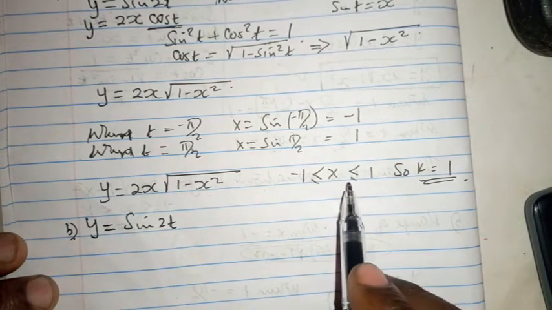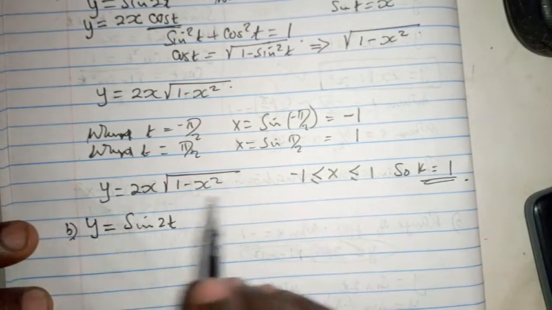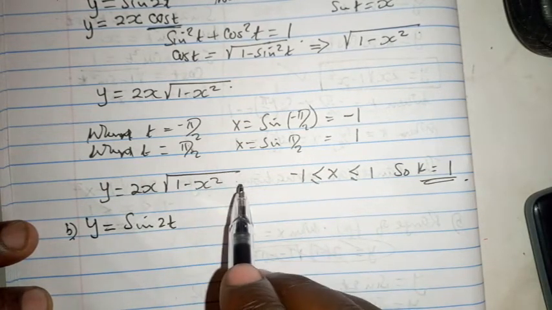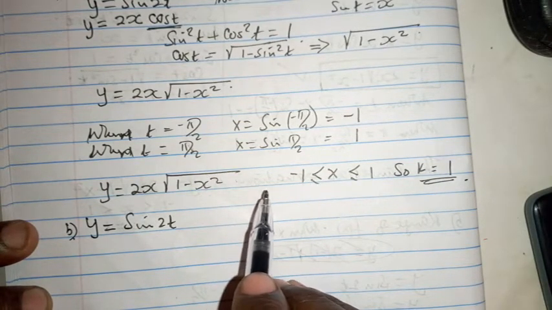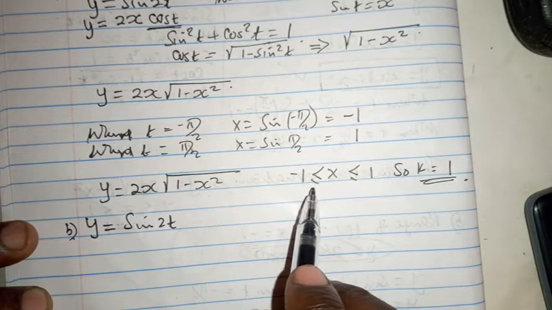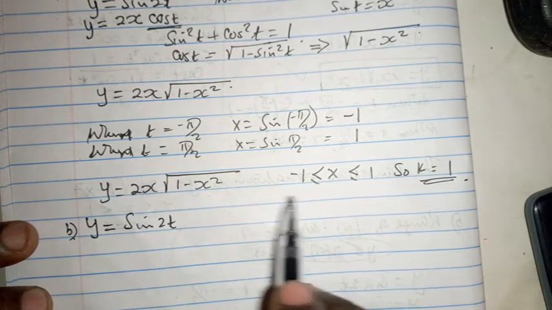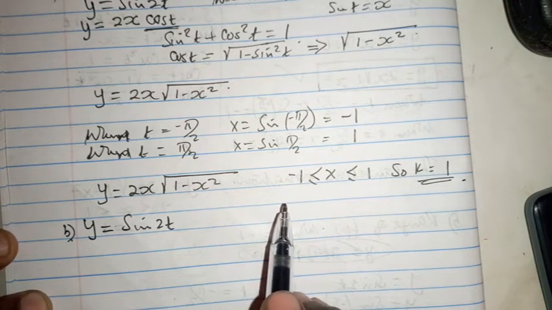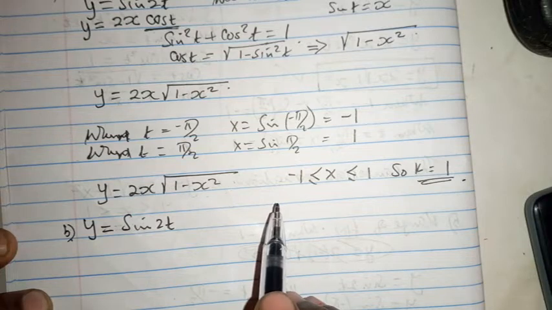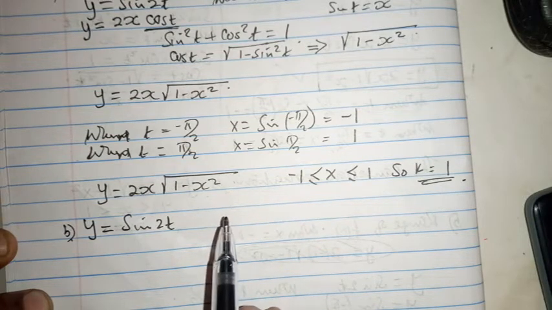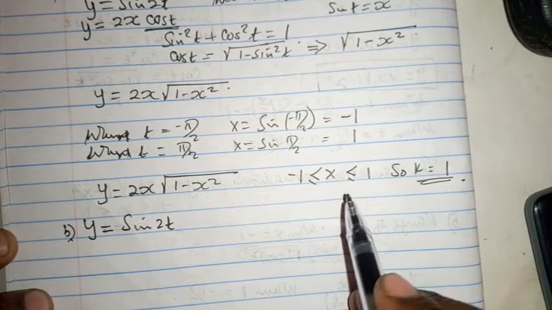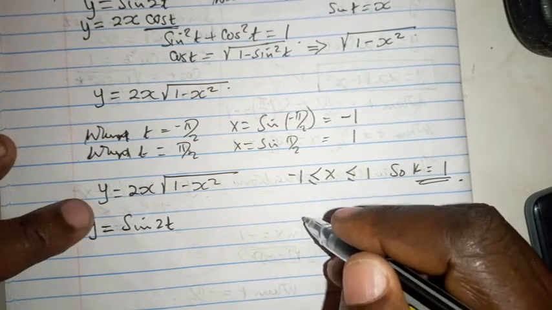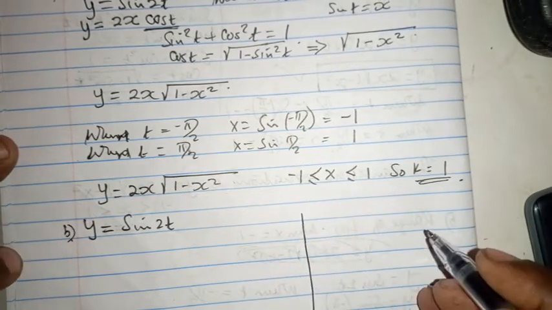So you may choose to use this and probably sketch a graph with various values of x, starting from 0, minus a half, minus 1, and all the way to 0, a half. And we'll do this on this particular part.